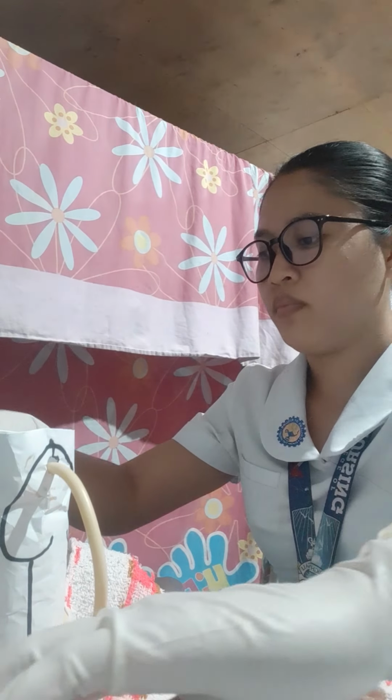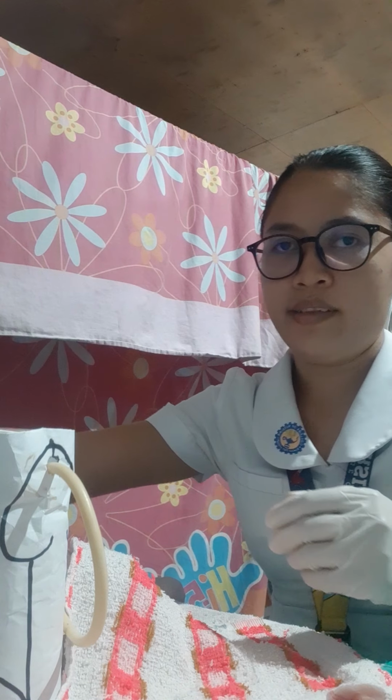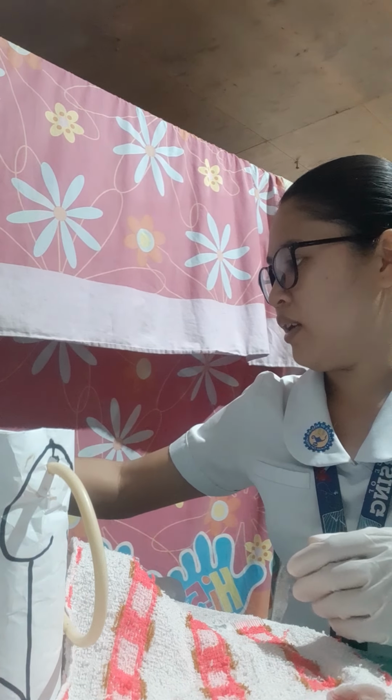Next, pour antiseptic solution on cotton balls and swabs, and apply antiseptic ointment on cotton balls to check the patient for allergies to the antiseptic.